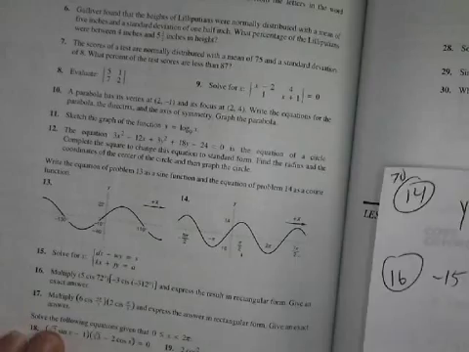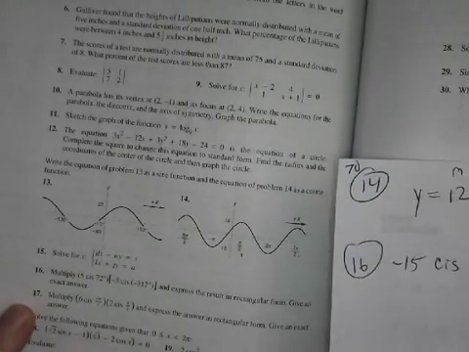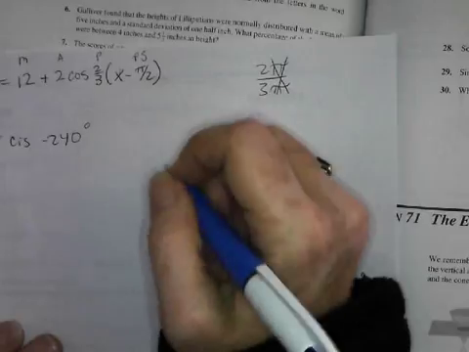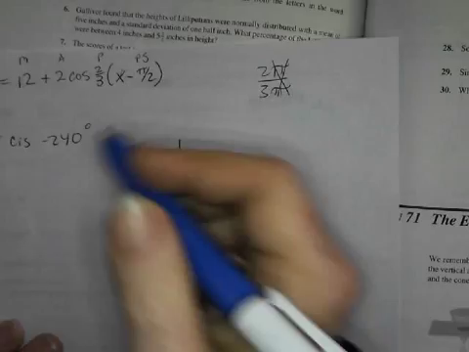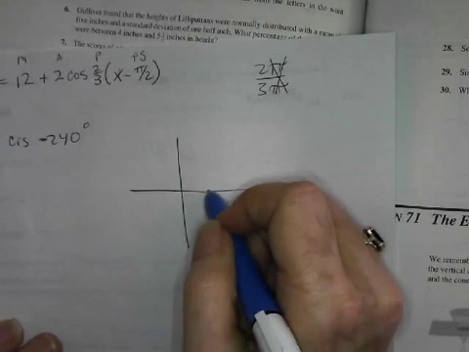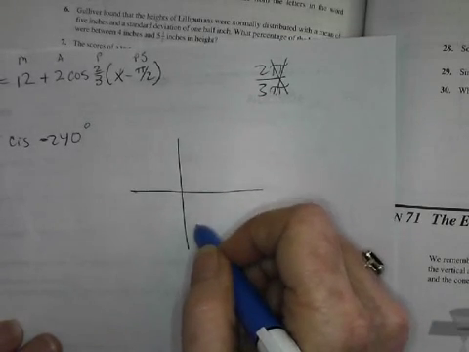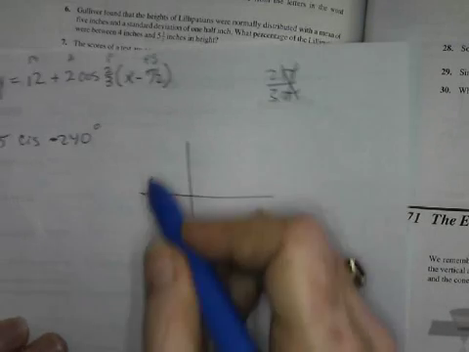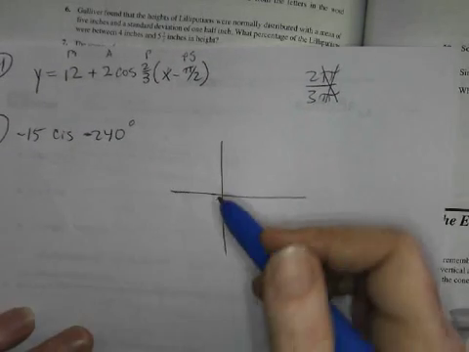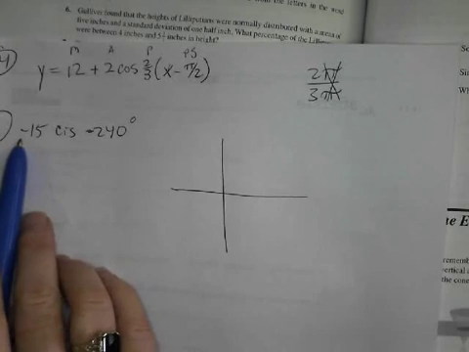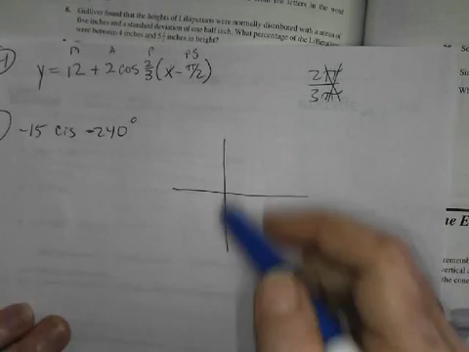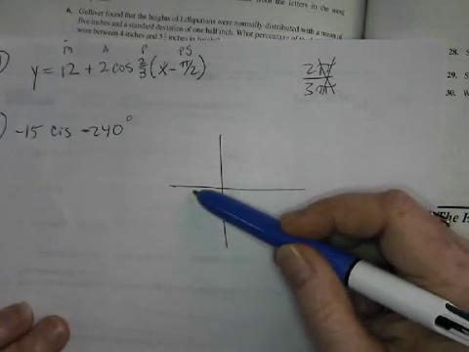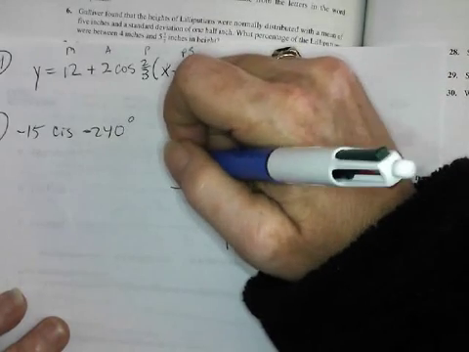Now I have to write it in rectangular form with exact answers. So that means I'll use roots and stuff on it. So if I go this way around 240, because I have to go negative 240 degrees. This is tricky because it has a negative hypotenuse and a negative angle measure. So that's 90, 180, 270. It's somewhere over here.